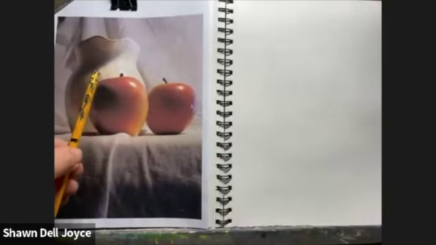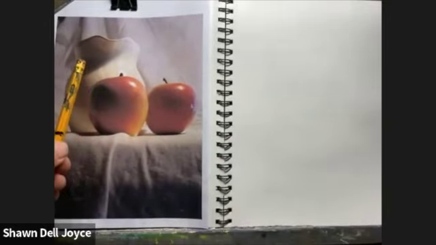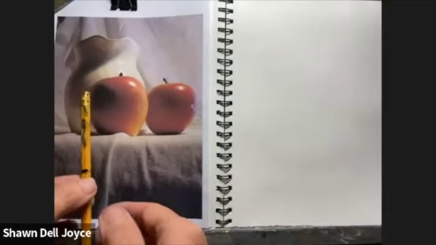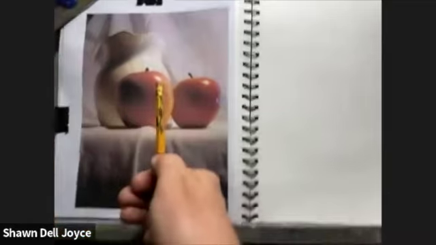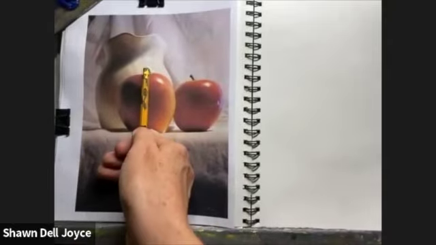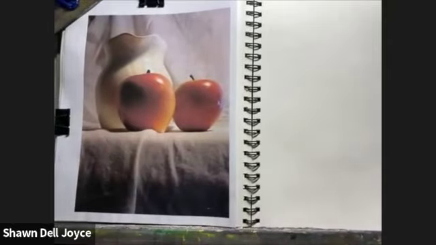Normally, I bite my pencil, which is why all my pencils are chewed up and why artist pencils tend to be chewed up. But having that little mark makes it easier for me to line it up each time I'm measuring.